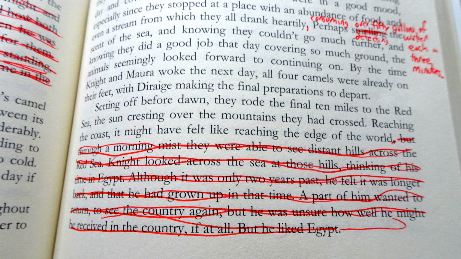Here in this scene, they ride camels through the desert to the Red Sea. And so when they get there, I have this line where Trevor looks across the sea and he sees hills. So basically he looks across the sea and he sees Egypt.